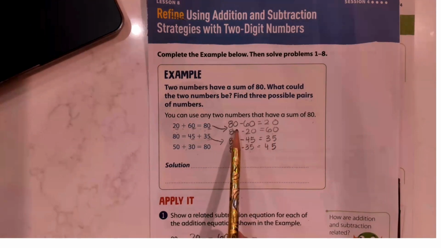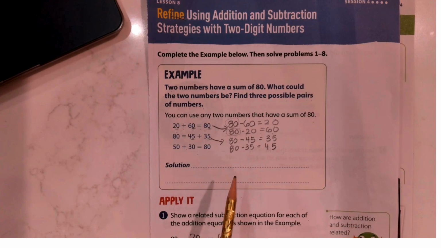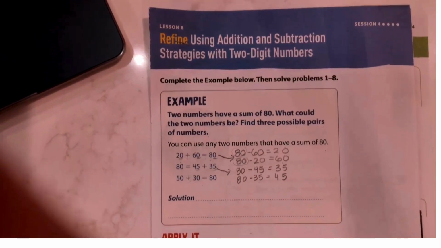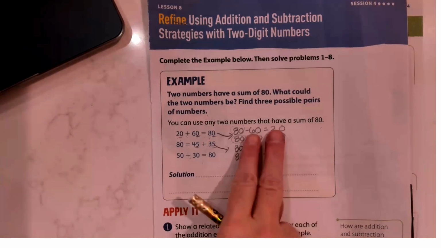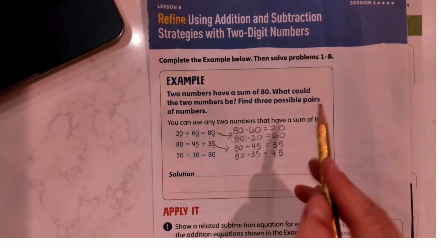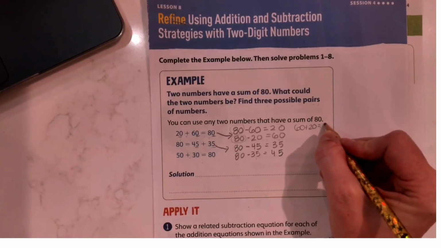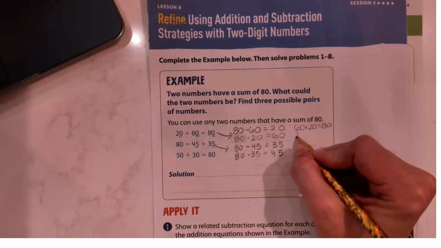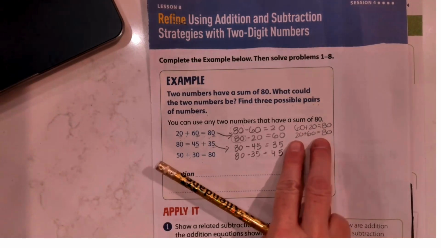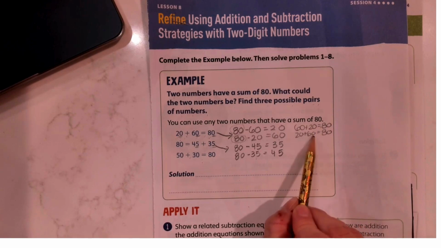When you're doing the subtraction fact families, always start with the biggest number, and that will always stay that first number. And then you just reverse these two numbers. Then when you do addition, it will be 60 plus 20 equals 80, and then another addition is 20 plus 60 equals 80. So when you do the addition fact families, you put the big number after the equal sign, and these two numbers just switch places.